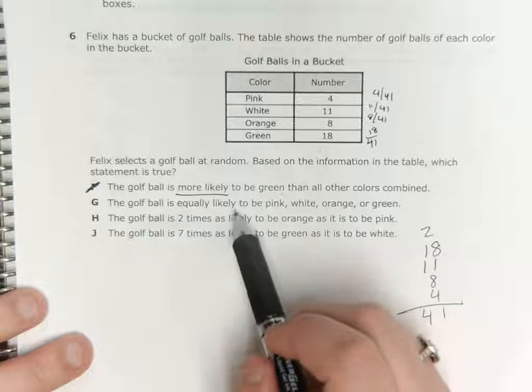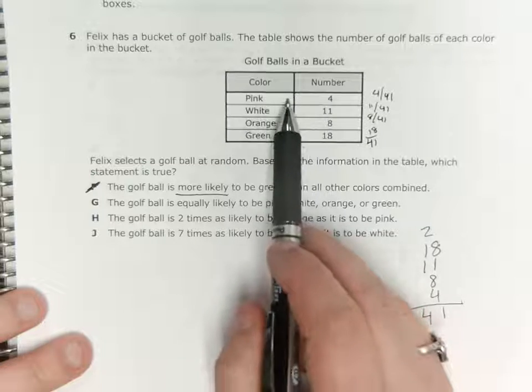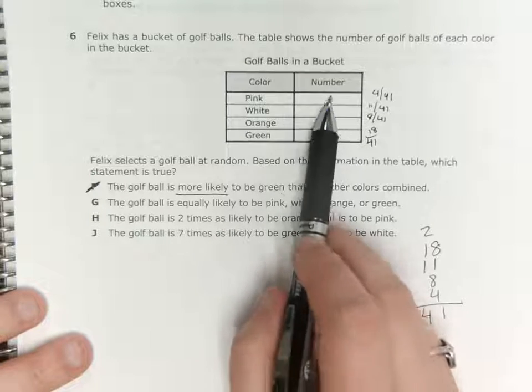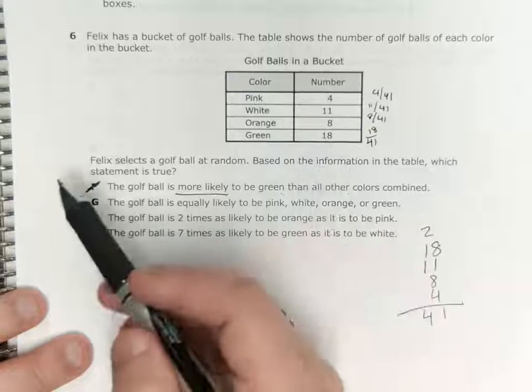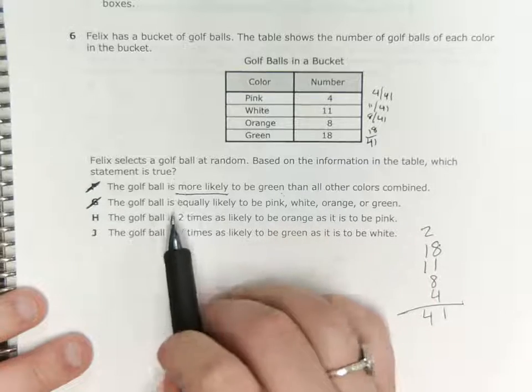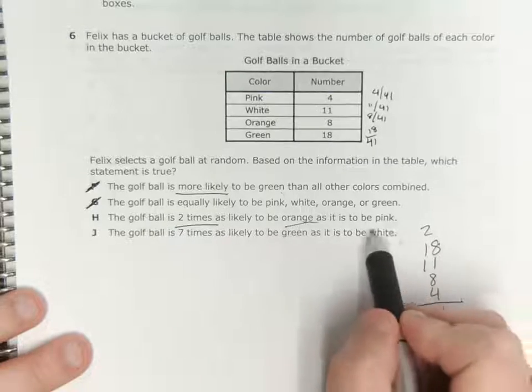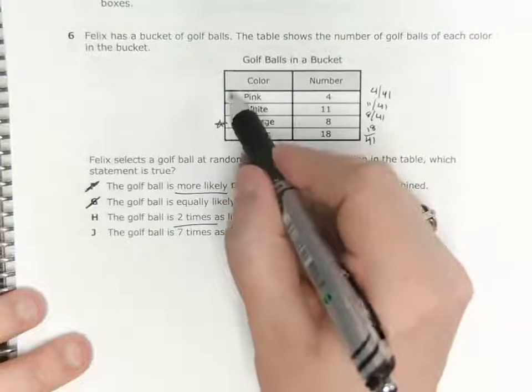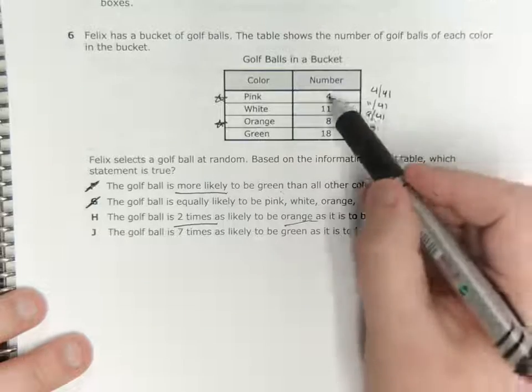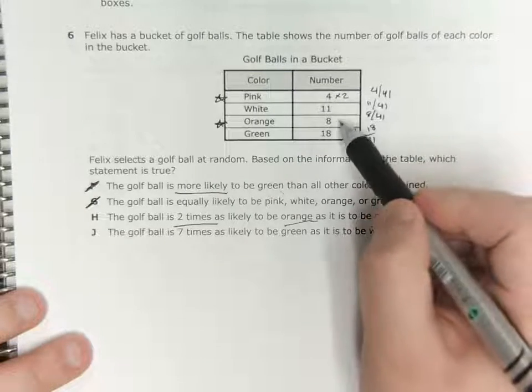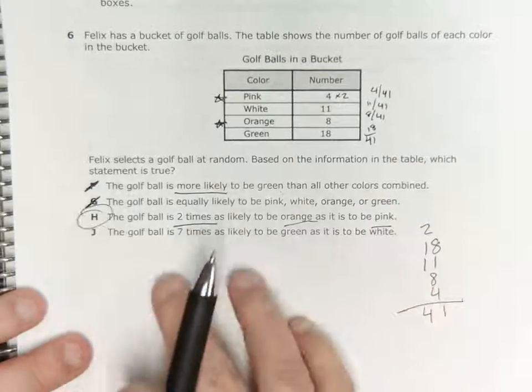The golf ball is equally likely to be pink, white, orange, or green. If it was equally likely, all of these would be the same. So it's not that one either. The golf ball is 2 times as likely to be orange as it is to be pink. So let's look at orange and pink. If I do 4 times 2, I get 8, which is orange. So that would be true.